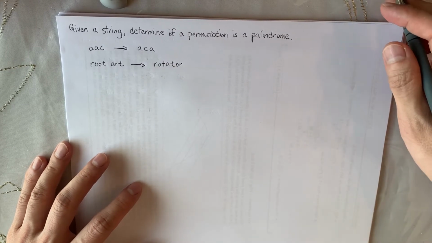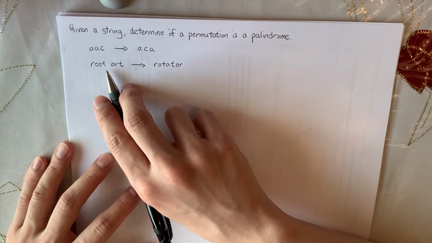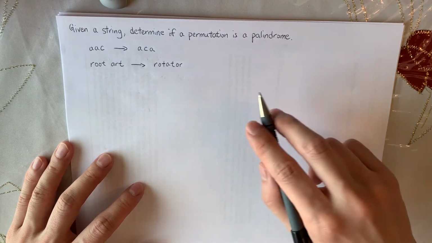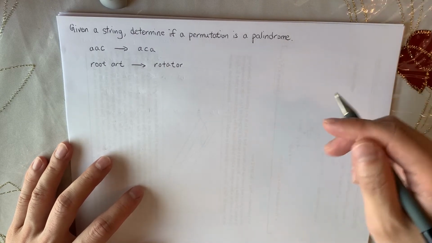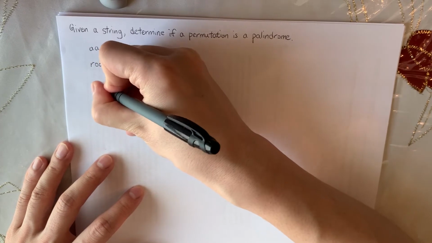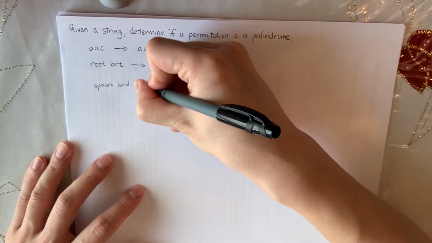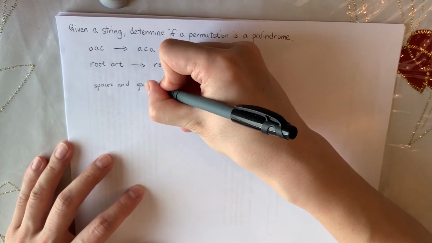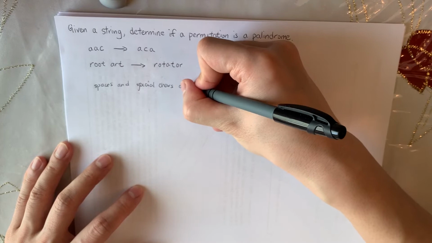Now, you might want to ask the interviewer for confirmation on whether characters like spaces or slashes count towards being a palindrome. In this case, we're just going to say that spaces and special characters don't count.